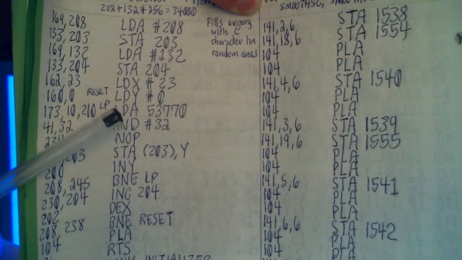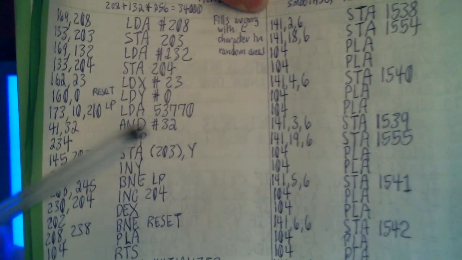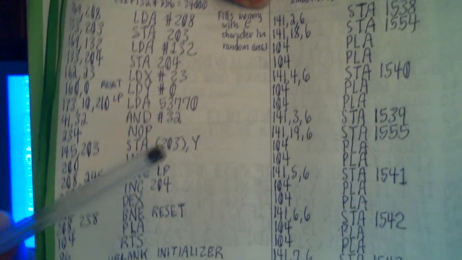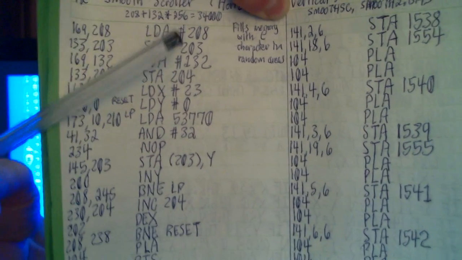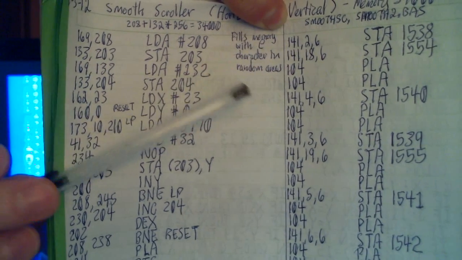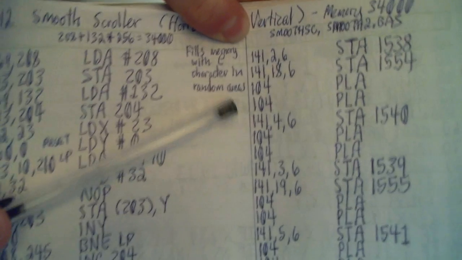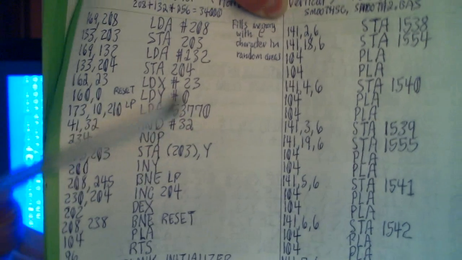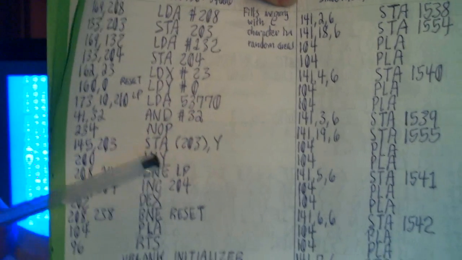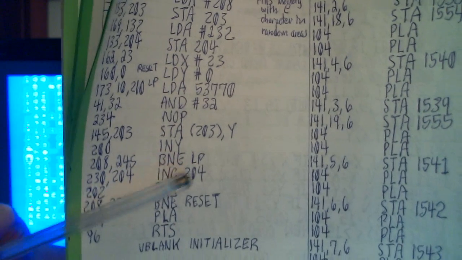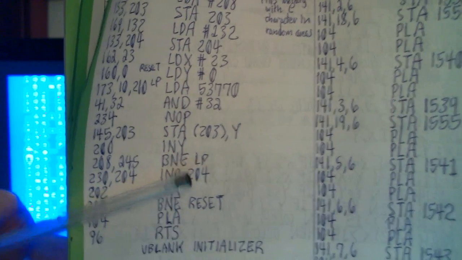So it's picking a random area in memory. It's going to end it with 32, so it's going to mask it at 32. It's going to skip an instruction in memory and store it in the high and the low bytes up here. You see where it says fills merging character with random, random areas. So basically, if you look down here, this is the reading into memory. It's going through memory and starting to fill it up with the character that we selected here. And then it's going to increment the next high byte in memory here.